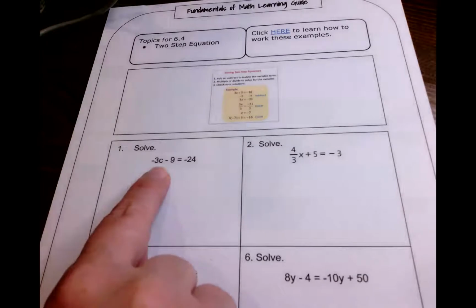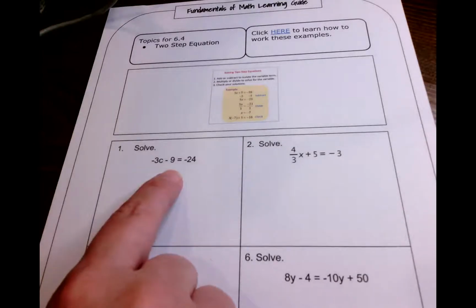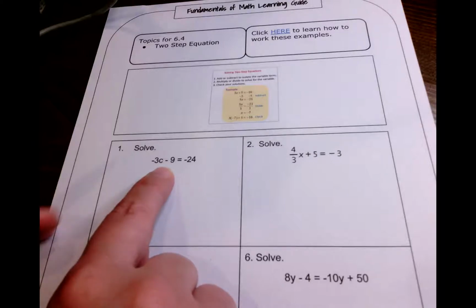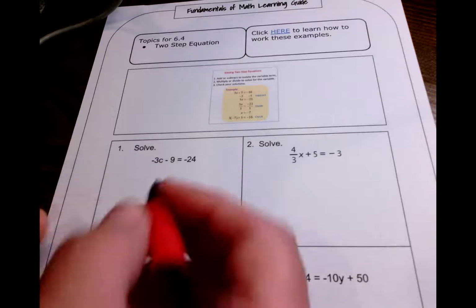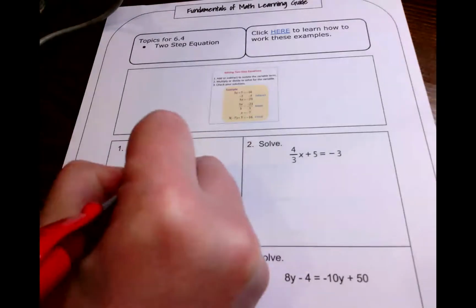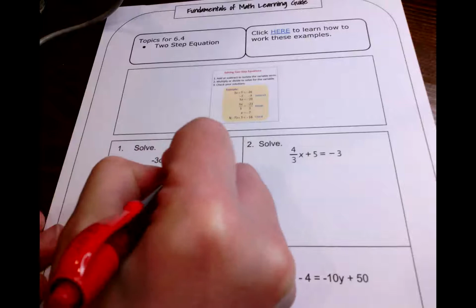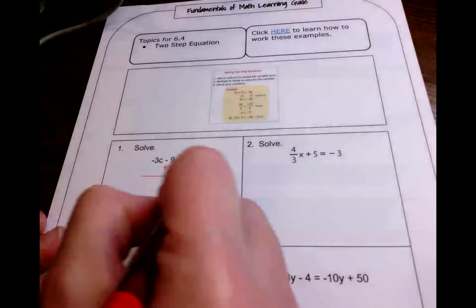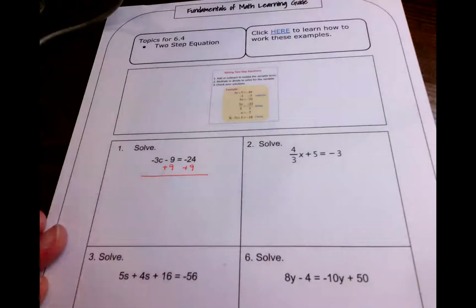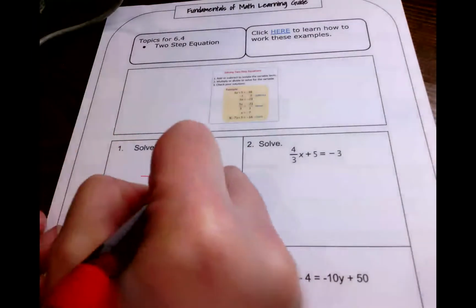So which one do I take care of first? Do I take care of the multiplying by -3 or do I take care of the subtracting 9? And the answer is take care of the subtracting 9. So let's do the opposite of subtracting 9. The opposite of subtracting 9 is to add 9 to both sides. Remember, whatever we do to one side of the equation, we have to do to the other side. So the -9 and the +9 cancel each other out, and I'm left with -3c equals.